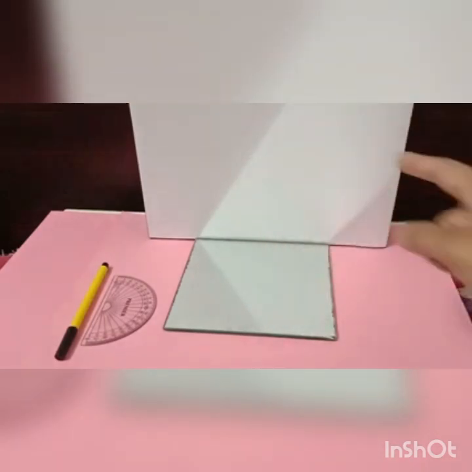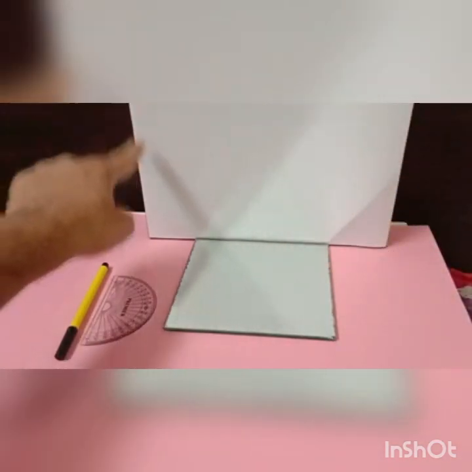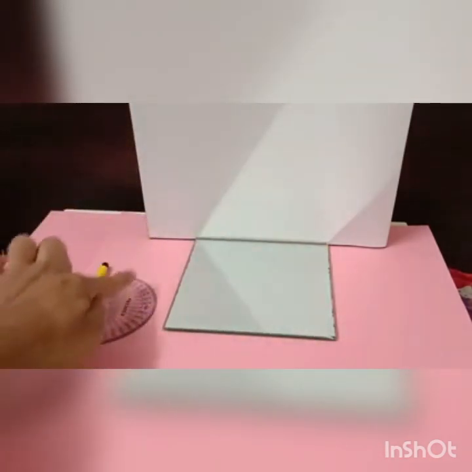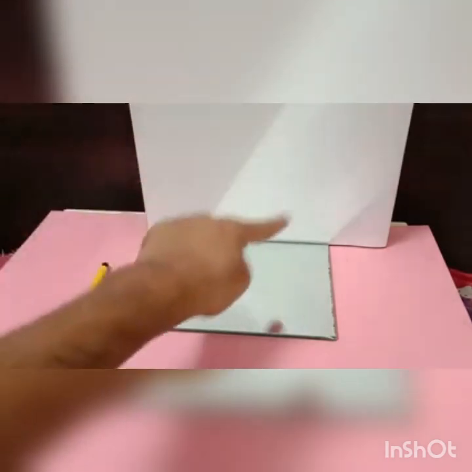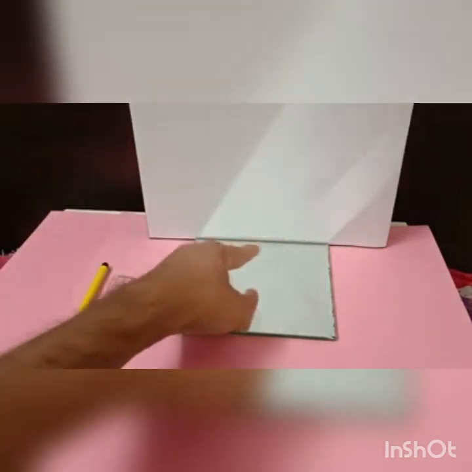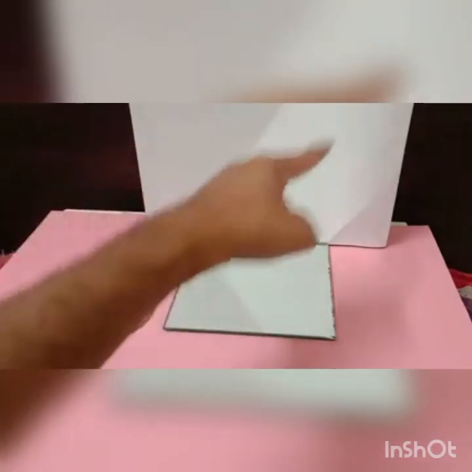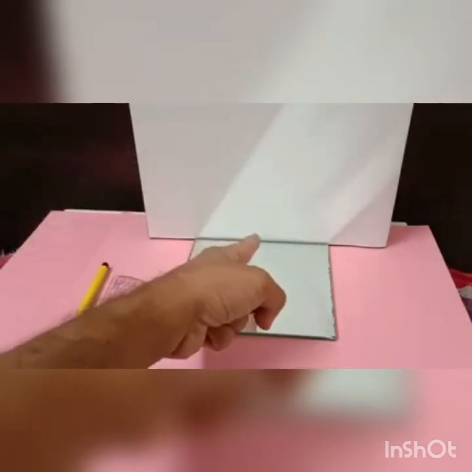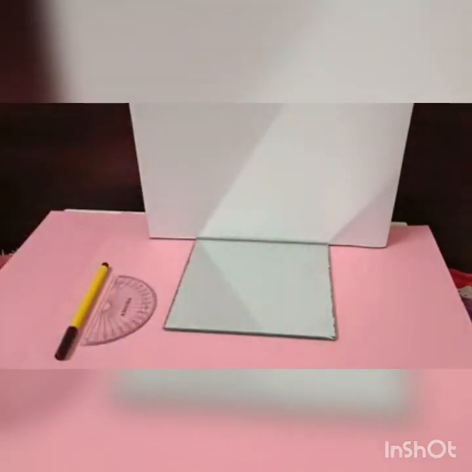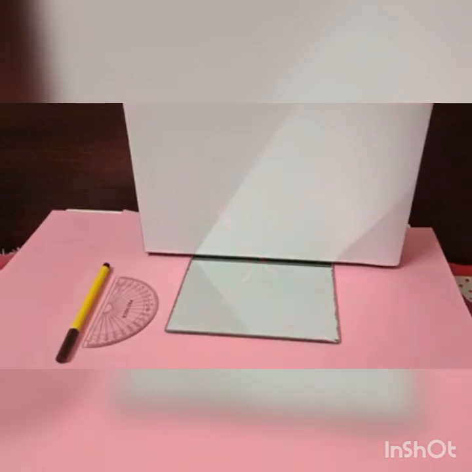You can consider this as the y-axis, this as the x-axis, and this will be the z-axis towards us. So this white screen is nothing but the xy plane, and the incident ray and the reflected ray would definitely be on the xy plane. And if you draw the normal that separates both incident and reflected ray, you will see that all three are on the same plane here.